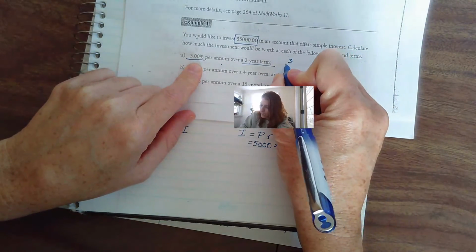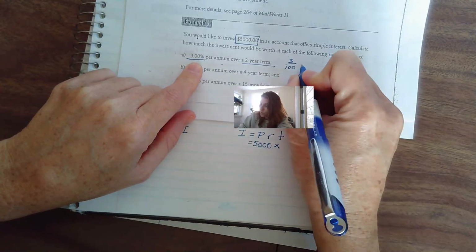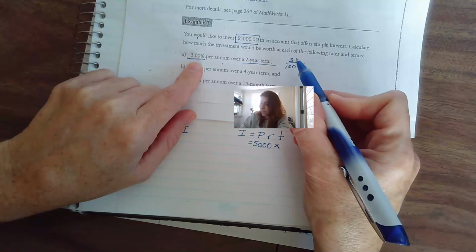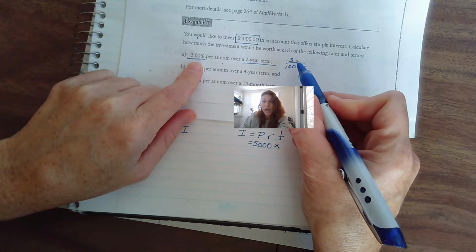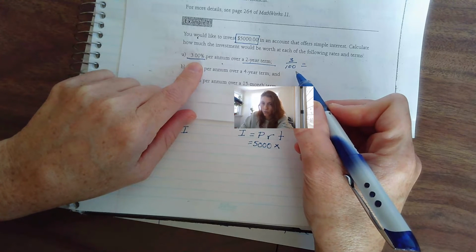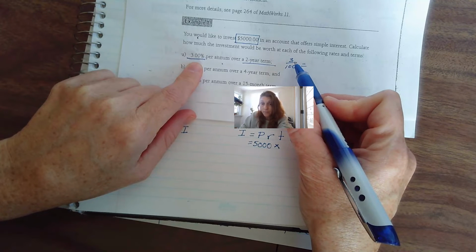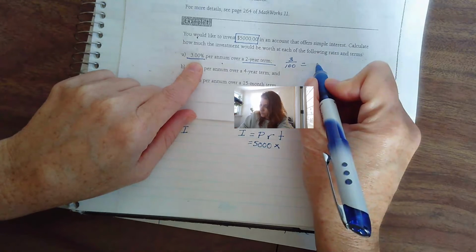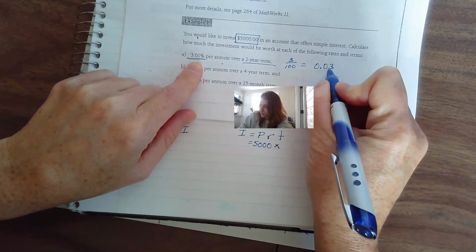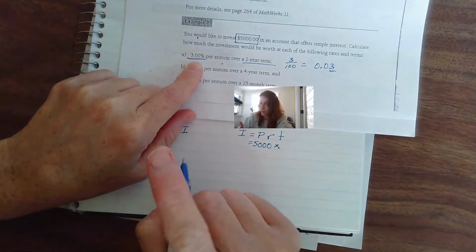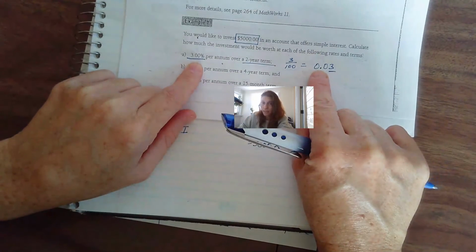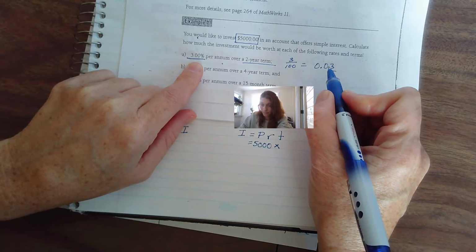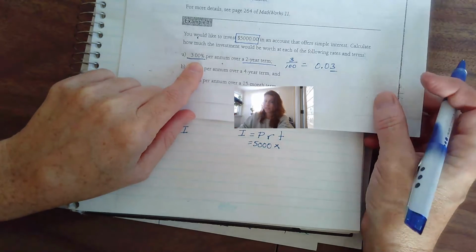That's like having 3 out of 100, which when we say this fraction out loud, is 3/100ths. So the number 3 has to go in the hundredths place value. Be careful. Some people like to put it in the tenths place value. That's 30%. That would be lovely to get 30% interest.